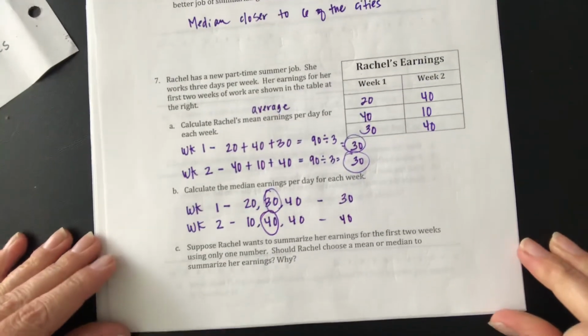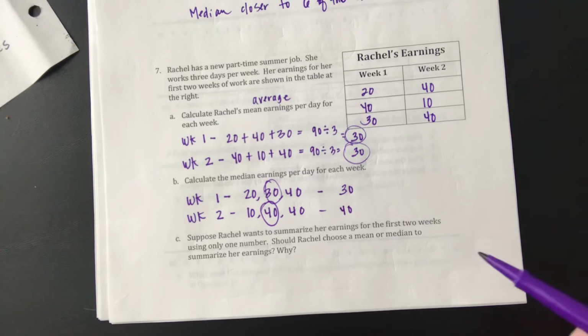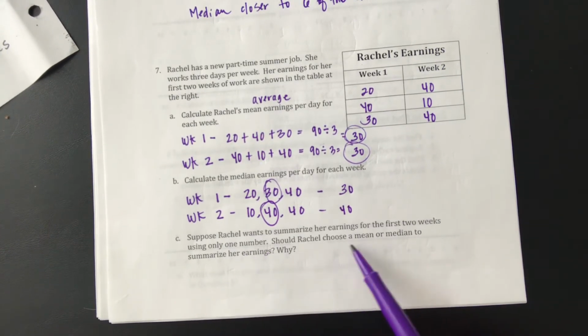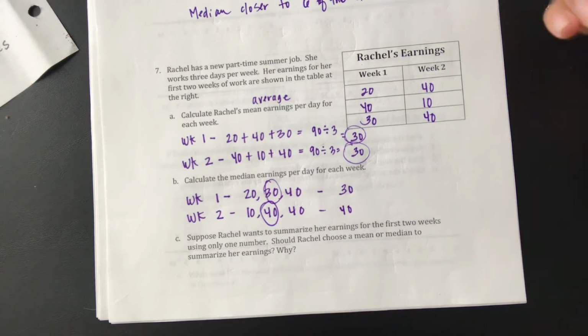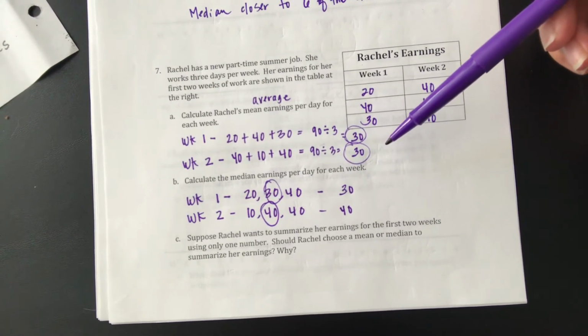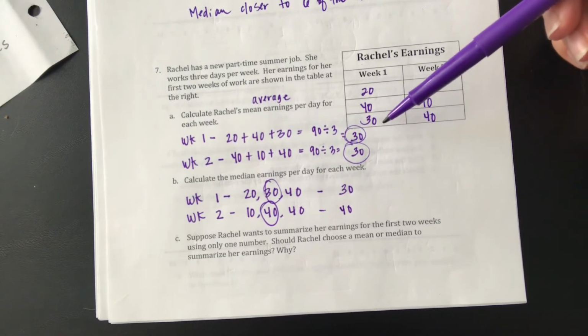And the last question, suppose Rachel wants to summarize her earnings for the first 2 weeks using only one number. Should Rachel choose a mean or a median to summarize her earnings? Why? Well, if she had to pick a number to summarize her earnings for the first 2 weeks, which one should she use?